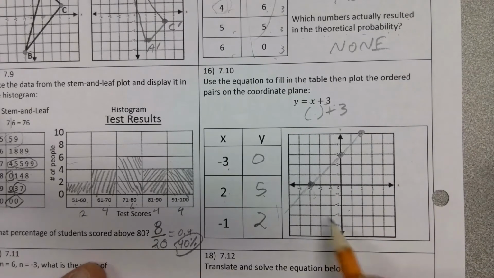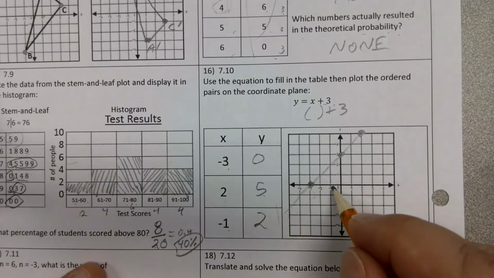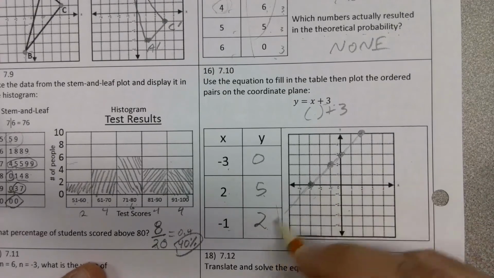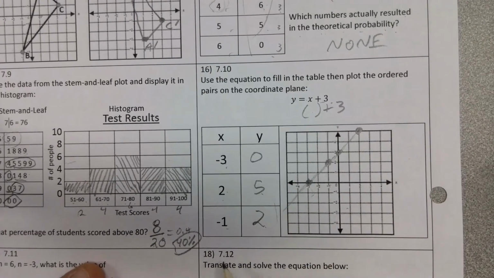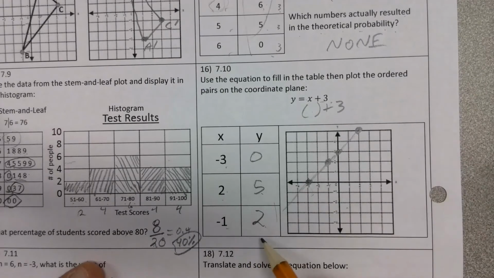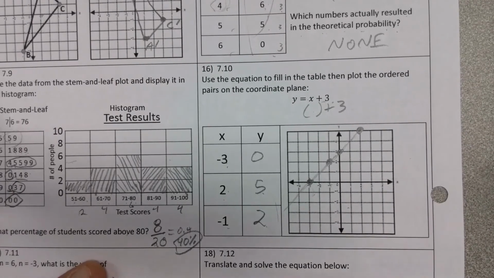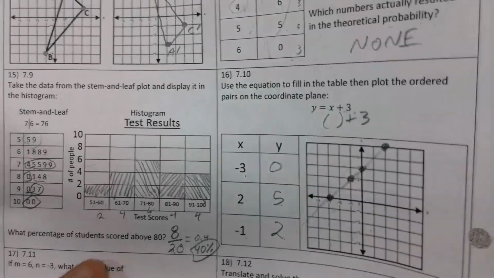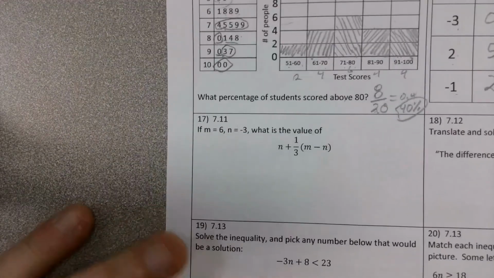It's there. -1, 2. It's there. They all fall on the line. No matter what you put in this table, it's going to fall along this line. It's output and then the ordered pair. I thought that was really cool when I was a kid and I had that discovery. But maybe that's why I'm a math teacher. And I think it's cool. Math is cool. All right, moving on.